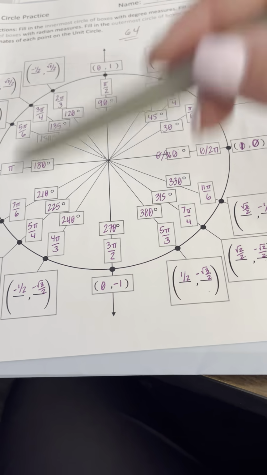At 4 pi over 3, I am at negative 1/2. At 3 pi over 2, I am at 0. 5 pi over 3, I am at positive 1/2. 7 pi over 4, I am at positive 0.707. At 11 pi over 6, I am at positive 0.866. And at 2 pi, I'm back to 1.